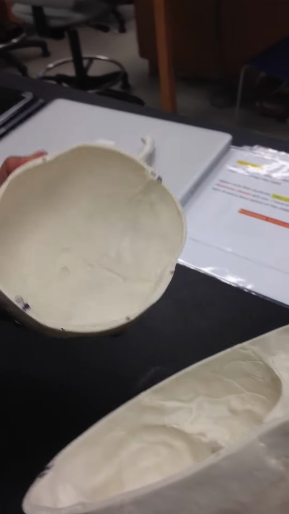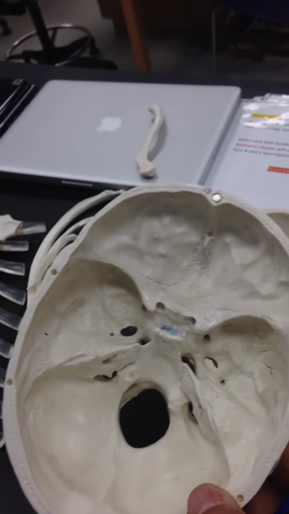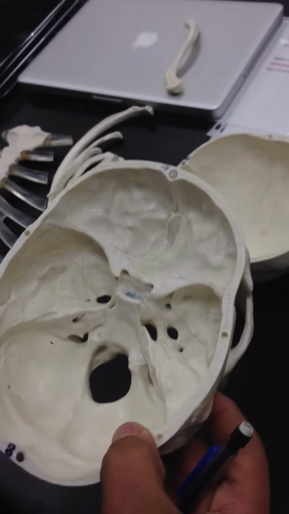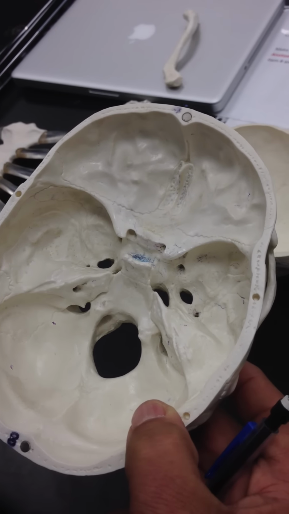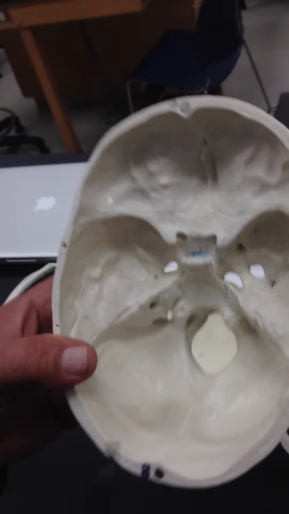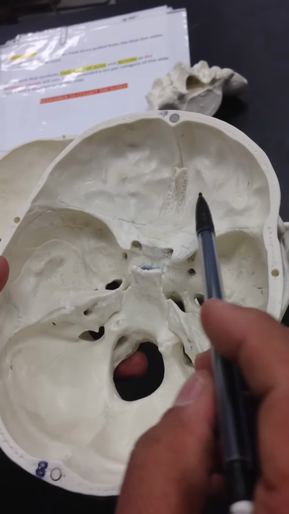Next is going to be the skull from an inner view, or norma basalis interna. We have these structures.